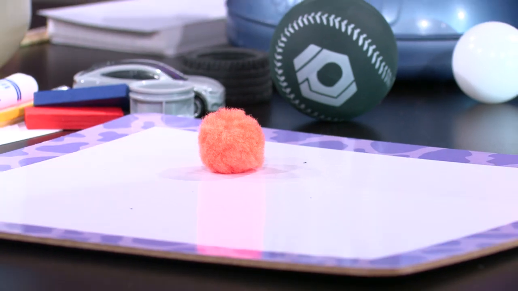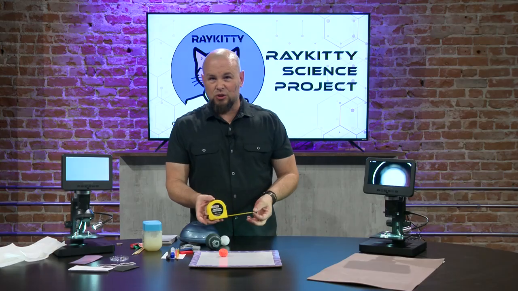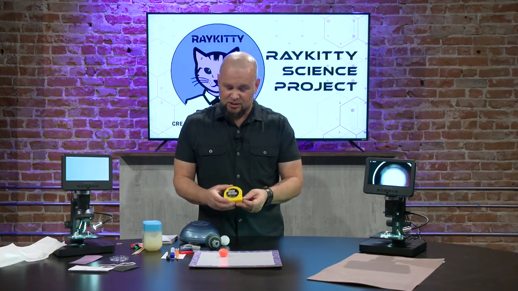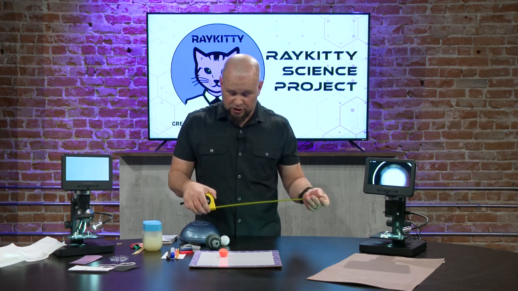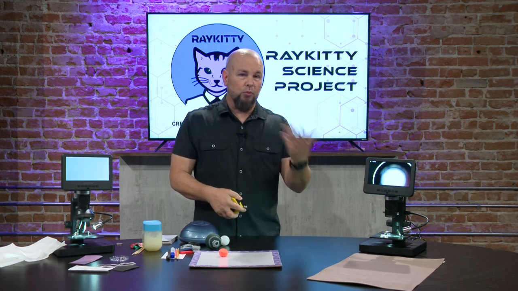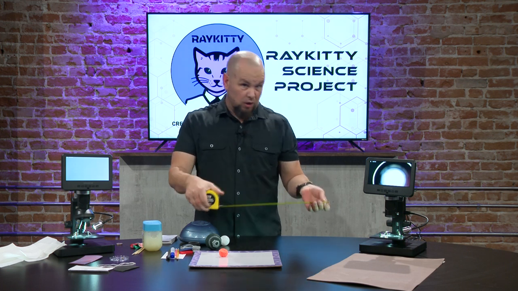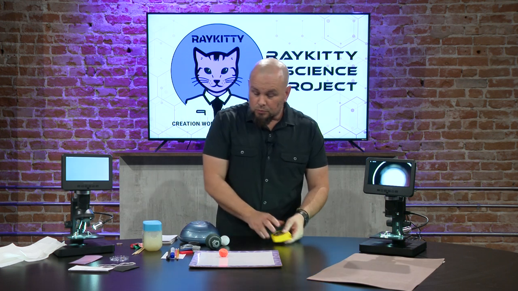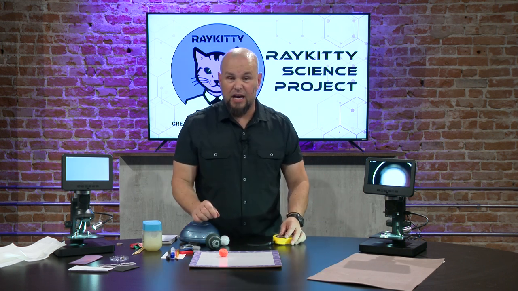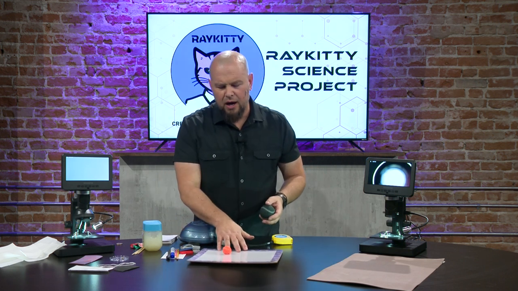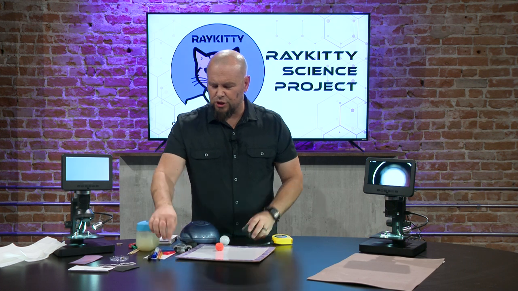Now, I have here a dollar store tape measure, okay? Nothing fancy. We can use this one in this demonstration. If you don't have a tape measure or a ruler at home, you can get one for $1.25, okay? So before we measure our rolling friction, we're going to measure our static friction. And we're going to compare a couple different objects, okay?